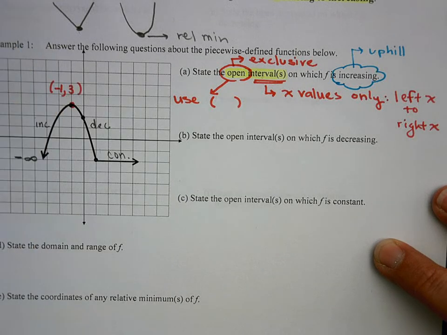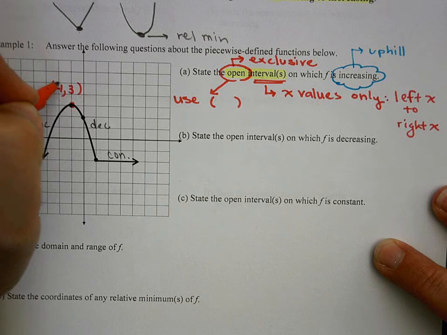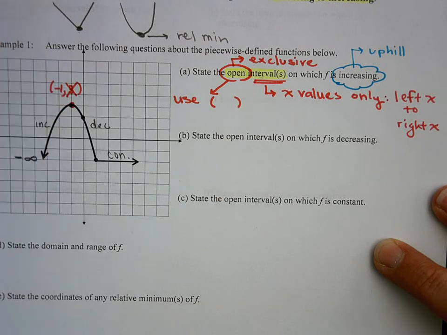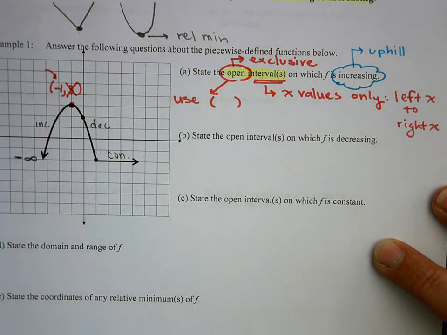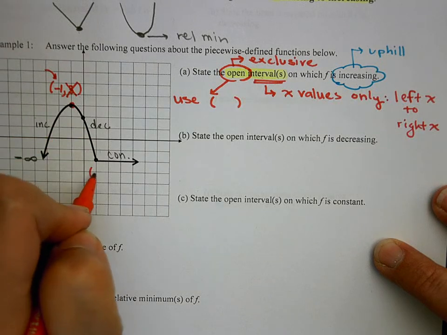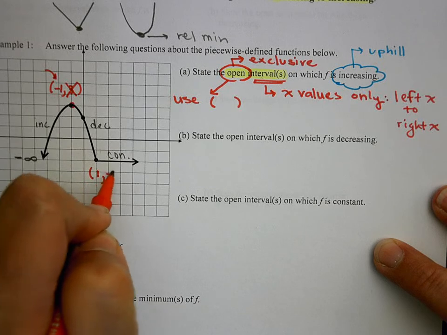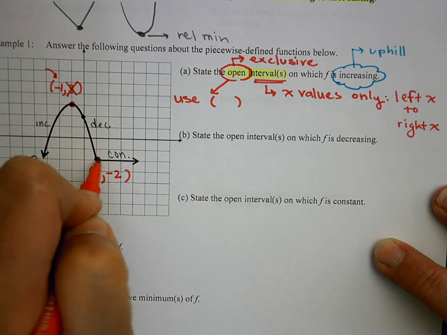But what do we use on intervals? We use x values only. So I'm going to cross off that 3, because I don't care that it's at y equals 3. I care that it's at x equals -1. We want the x value only there. And now I'm decreasing, and I stop decreasing right here at this ordered pair, which is at 1, -2. So that ordered pair is at 1, -2.